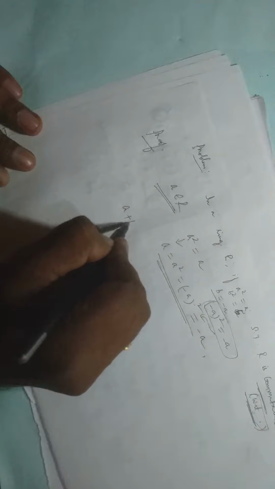But what is a plus b? If a is in R and b is in R, a plus b will be in R, because it is an abelian group with respect to addition. Closure law will hold. If a is in R and b is in R, a plus b will be in R. If a plus b is in R, what is a plus b whole square? It's a plus b.